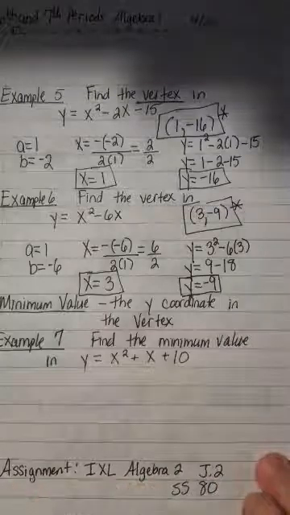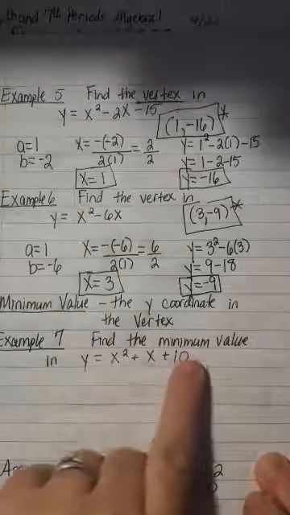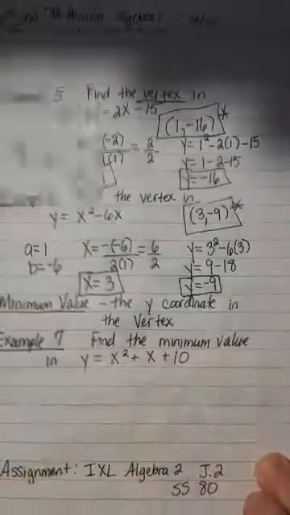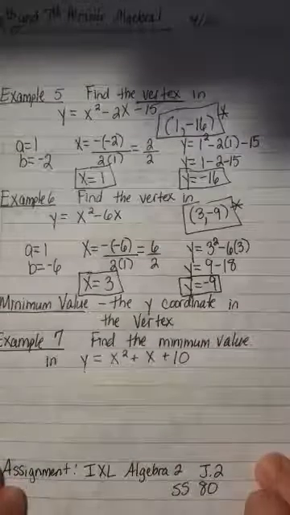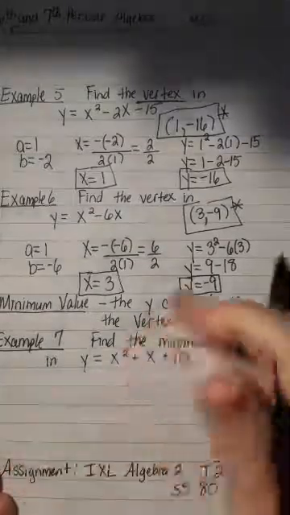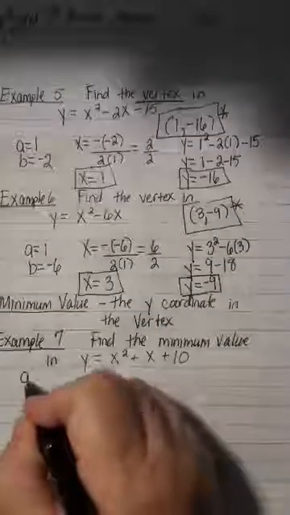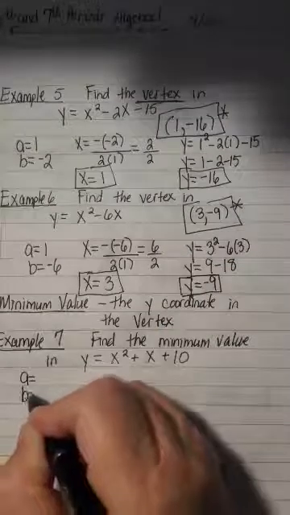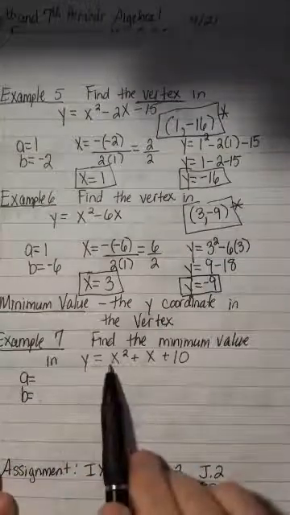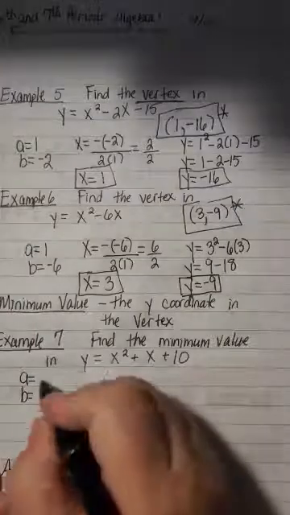Whenever you find the minimum value, you're going to have to first of all find your vertex. So again, we're going to do just like we did in this example. We're going to identify A and B. A is 1 and B is 1.